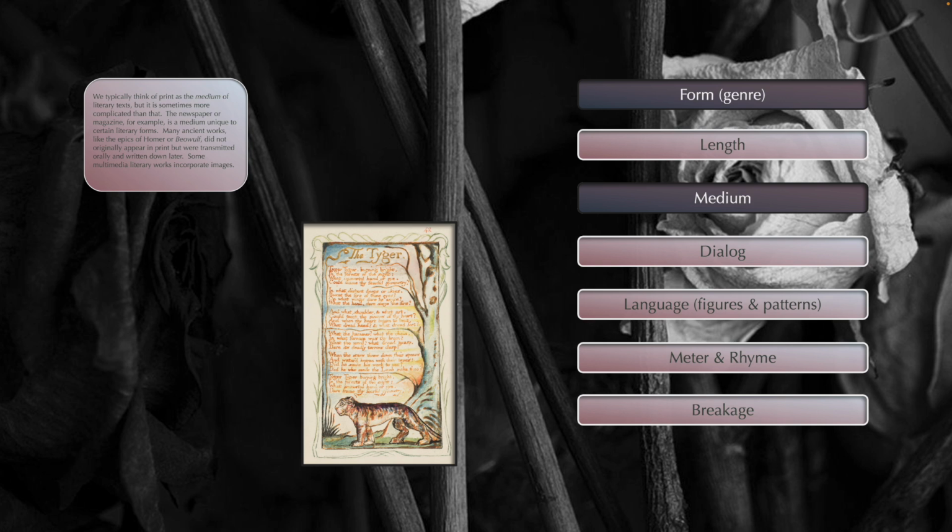They blend into the text, as you can see there, and clearly he wants the image to shape the way we think about the text, and for the text to shape perhaps the way we interpret the image. So medium is an important aspect of form.